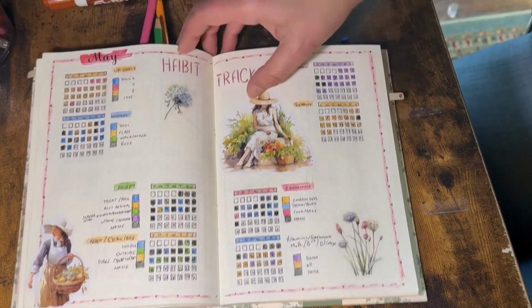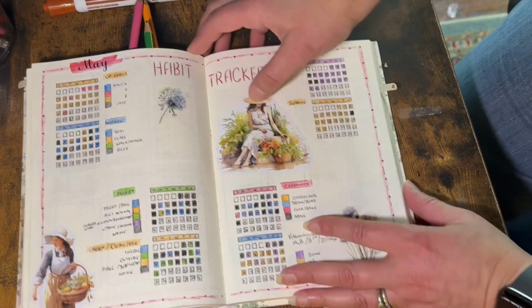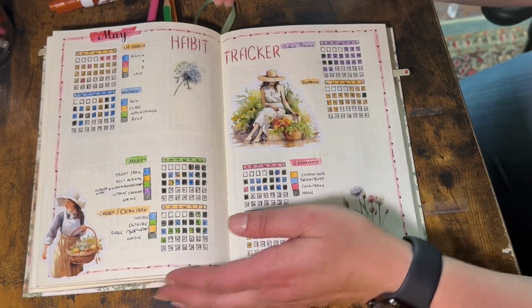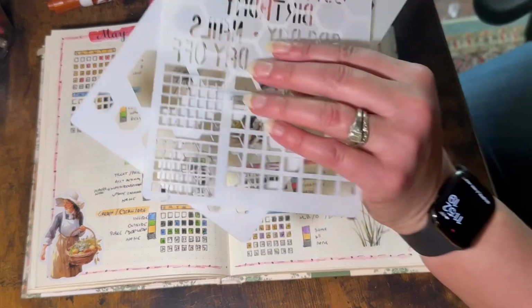Everybody. So today I'm going to talk about my habit tracker pages. I'm trying not to move this out of the screen. And this is how I do it. So I have a couple different things that I do.